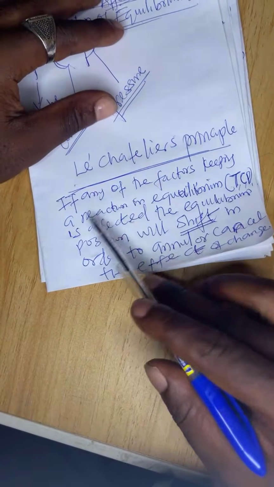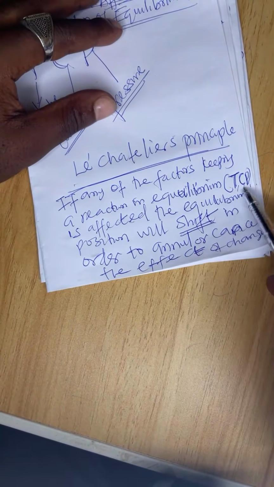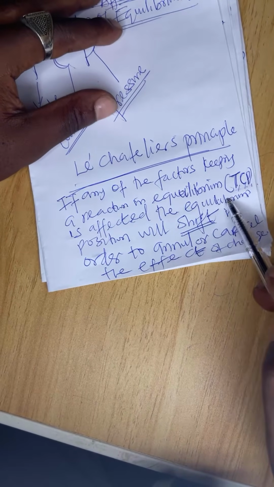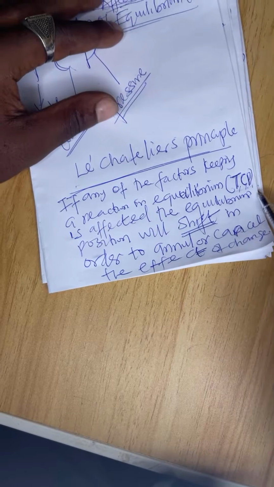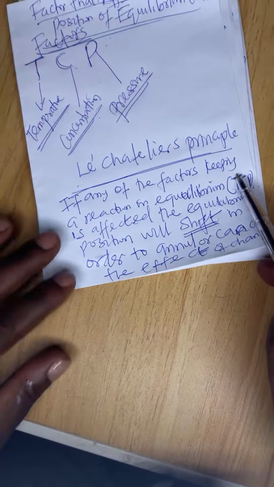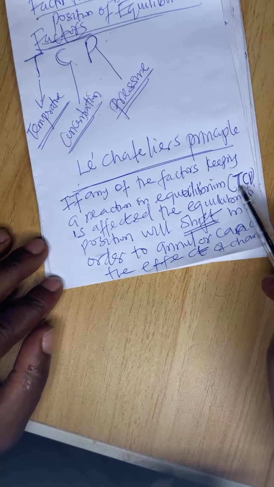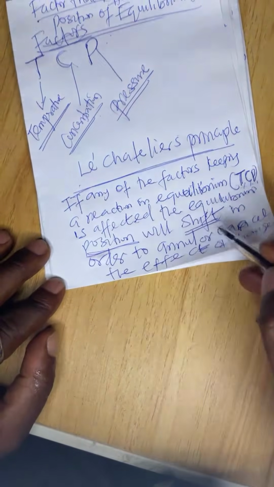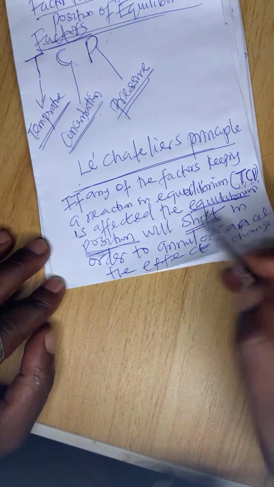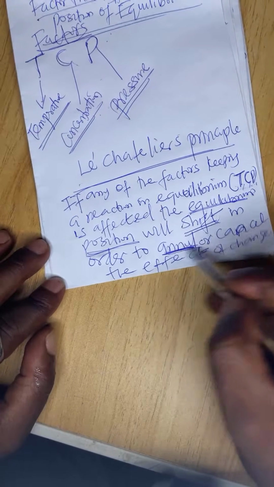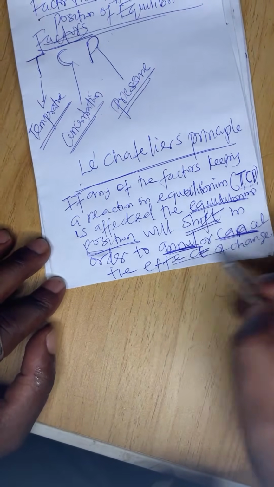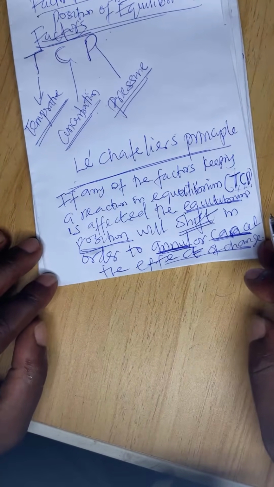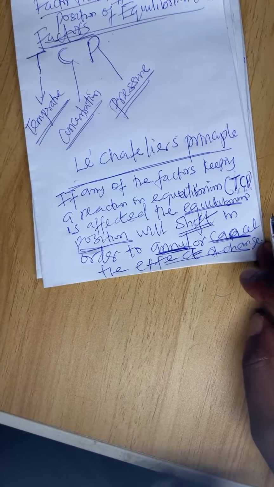It said if any of the factors keeping a reaction in equilibrium, what are these factors? TCP, that is, if you increase or decrease temperature, increase or decrease pressure, increase or decrease concentration, that's what you are trying to say here, is affected. The equilibrium position will shift in order to annul. The word annul means to cancel the effect that has been caused by that change in the factors. Do you get that law now? Do you guys get the law now?